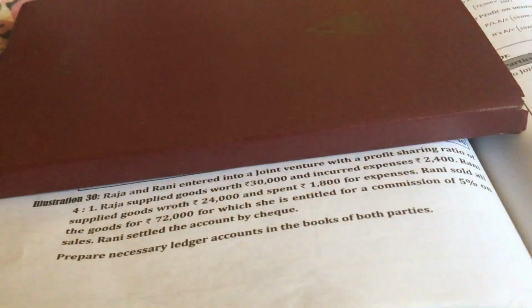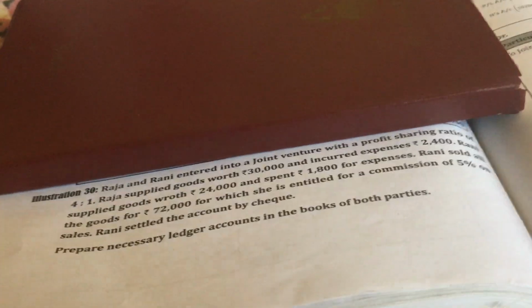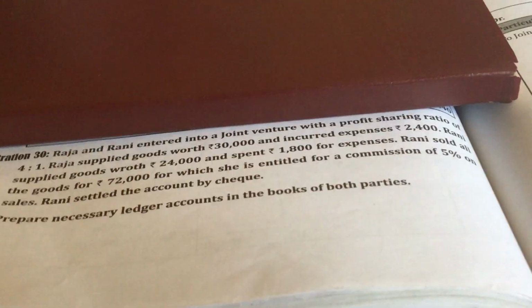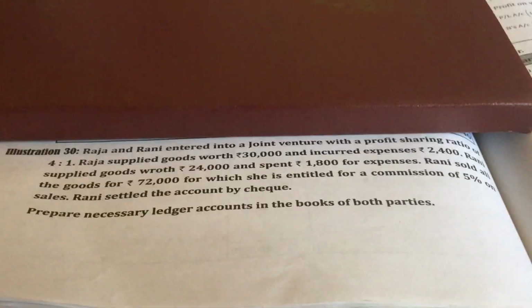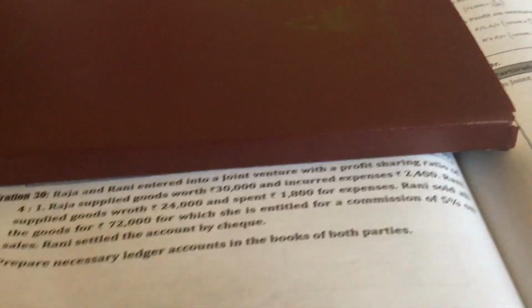Guys, this will be the last problem when the separate books of accounts are not maintained and all the transactions are recorded. Next, I will go to the separate type, where you have to do the memorandum joint venture account, all those things. This is the last problem.